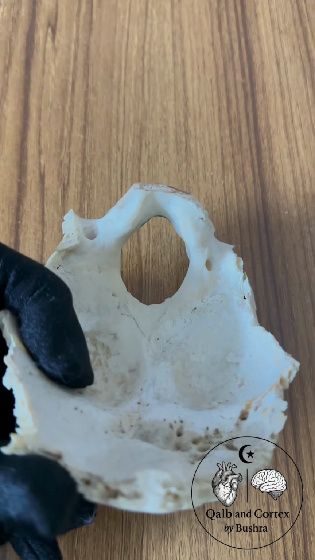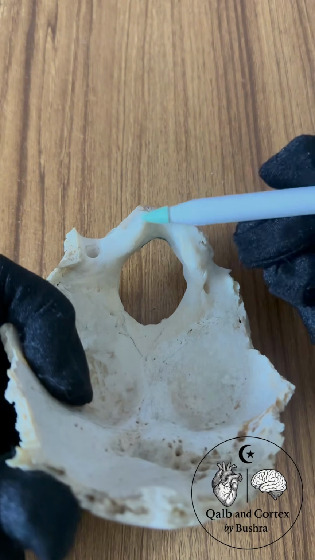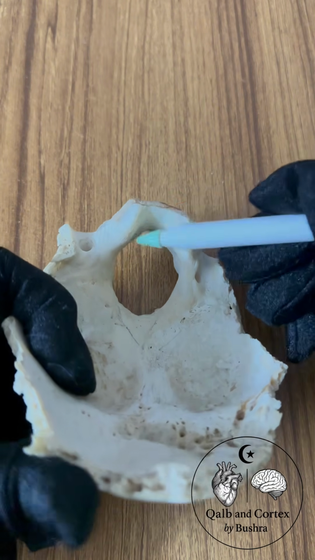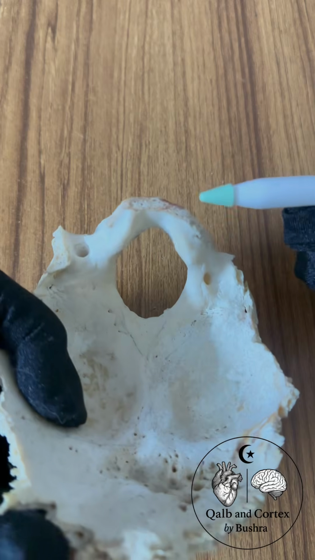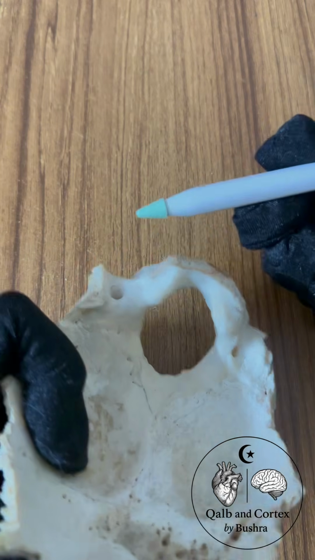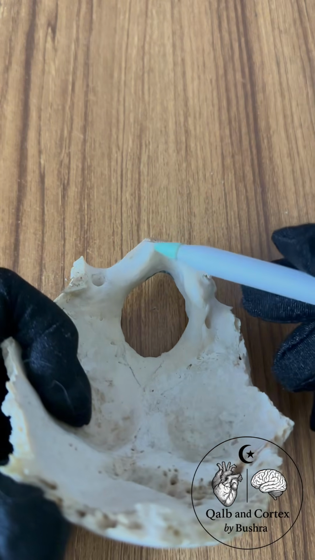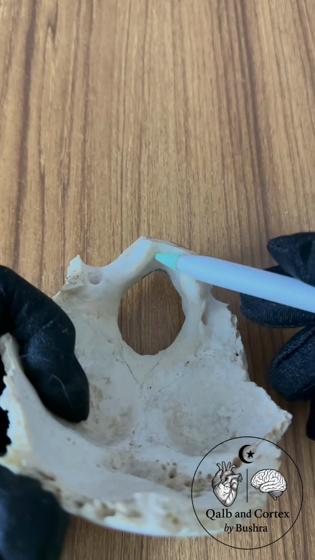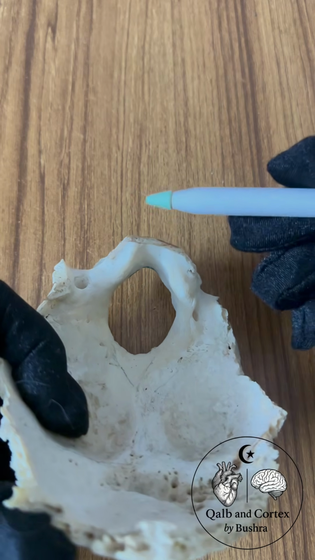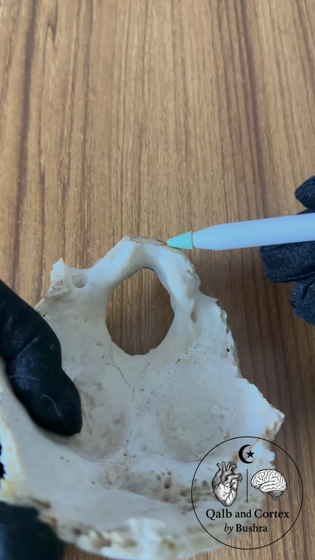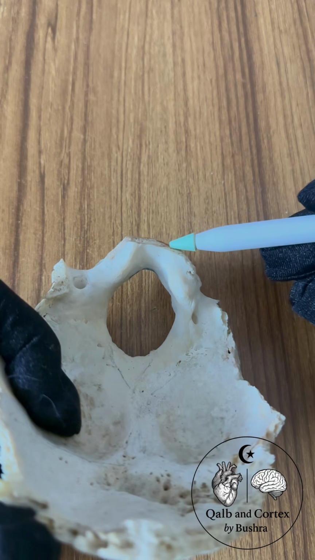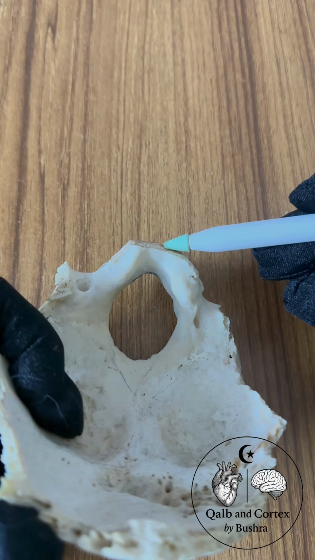Now let's talk about the basilar part. It has three surfaces: this is the anterior surface, this is the superior surface, and this is the inferior surface, and it has two lateral borders. The superior surface forms a shallow gutter called the clivus, and the anterior surface, called the basiocciput, articulates with the basisphenoid and forms a primary cartilaginous joint.